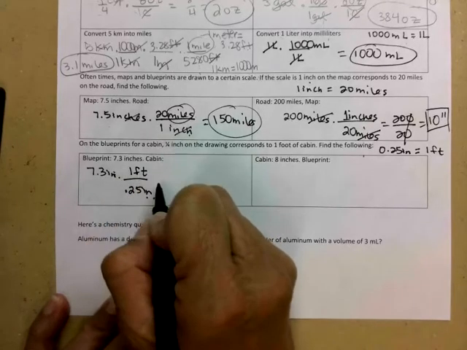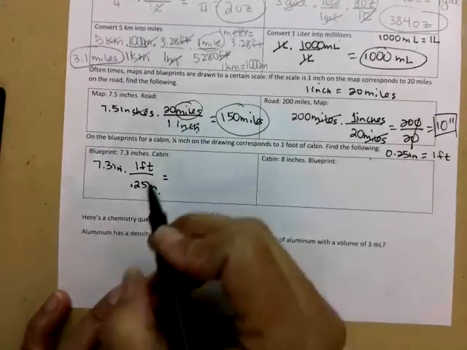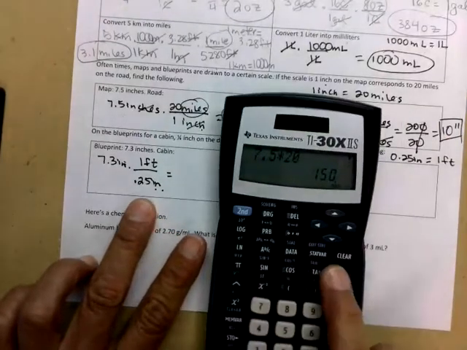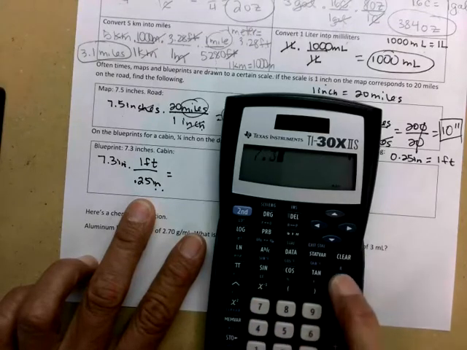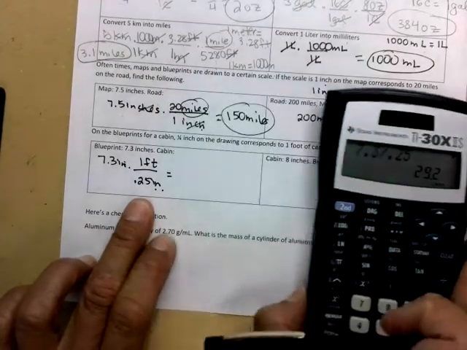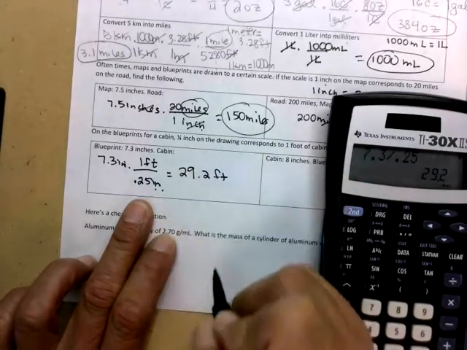And that will tell me how many feet of cabin I get. So that's going to be 7.3 divided by 0.25. 29.2 feet.